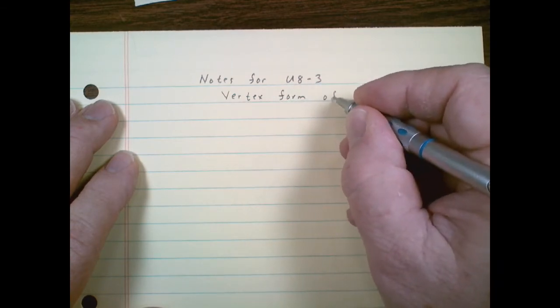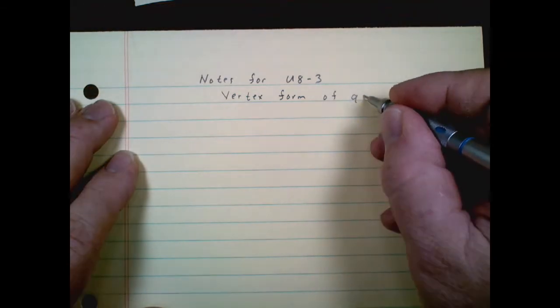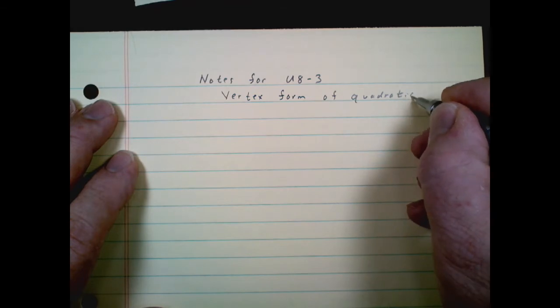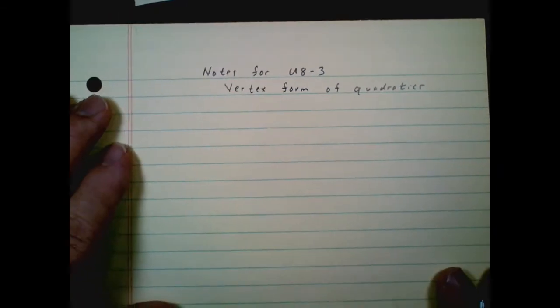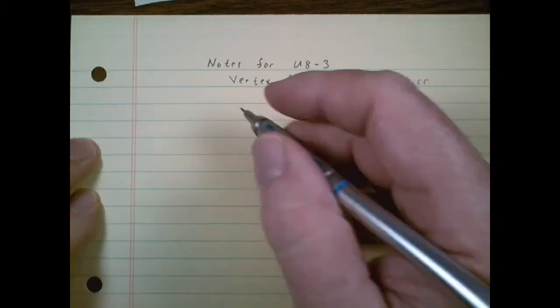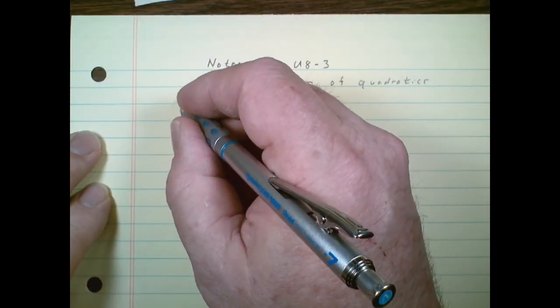Vertex form of quadratics. So if you don't already have paper out, get some out now. Okay. So the vertex form of a quadratic looks like this.